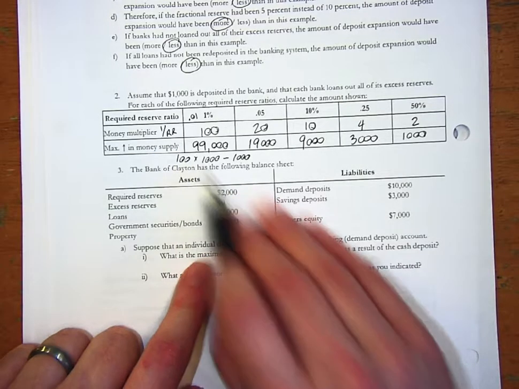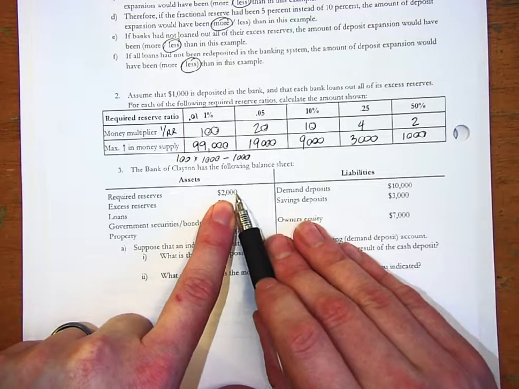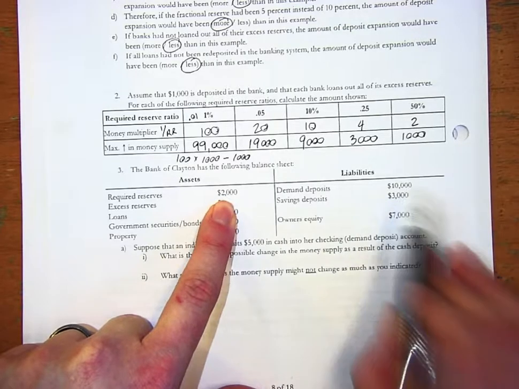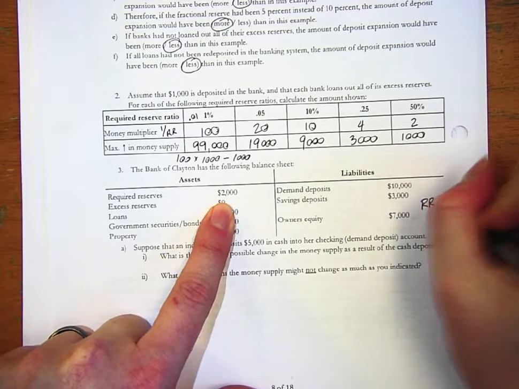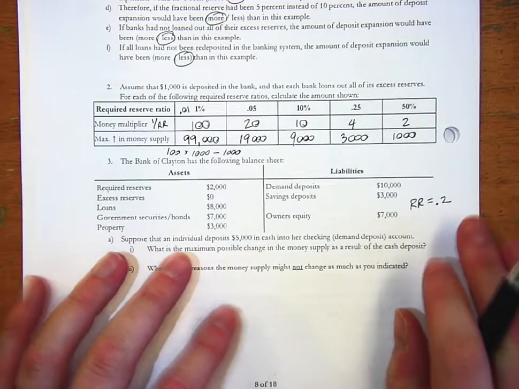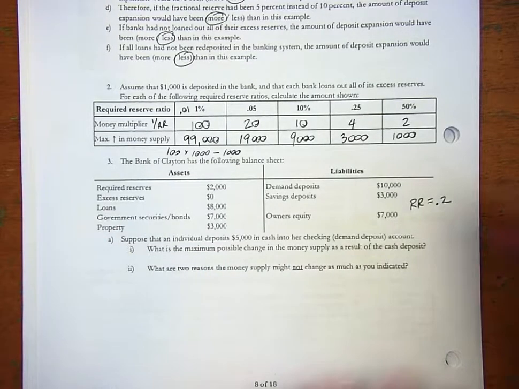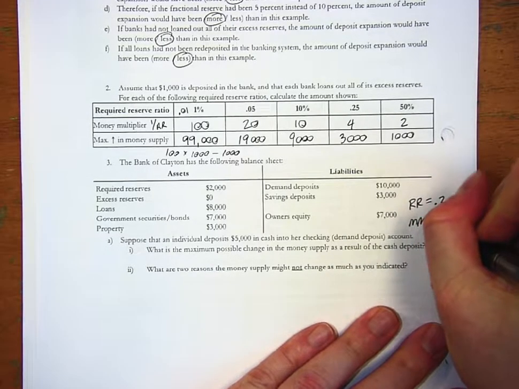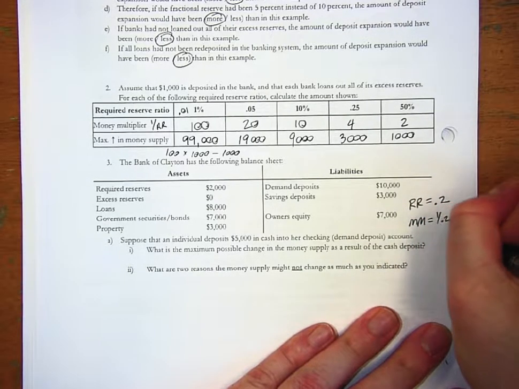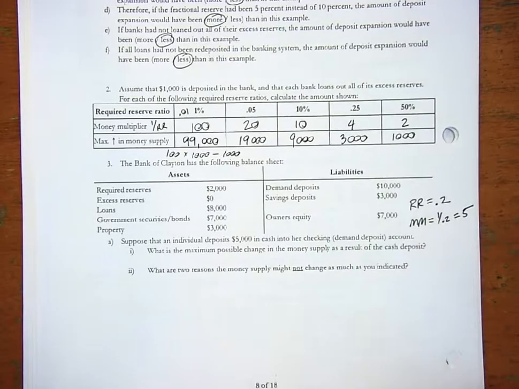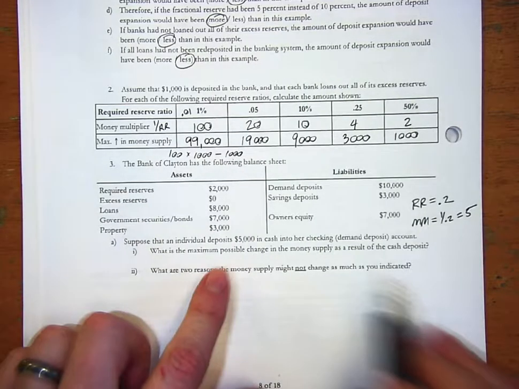The reserve ratio, from the last problem, is 2,000 to 10,000, so we're going to write that off to the side. Reserve ratio is equal to 0.2. It's always useful with a T-account problem to figure that out before you do anything else. If that's 0.2, then the money multiplier is 1 over 0.2, which is 5. Now we can actually do this problem.